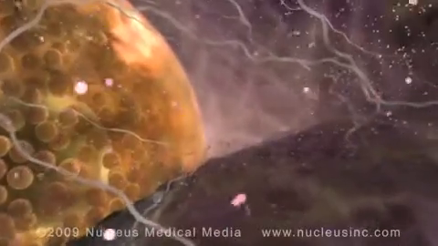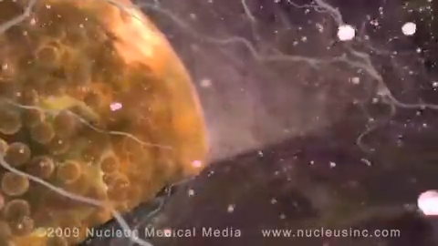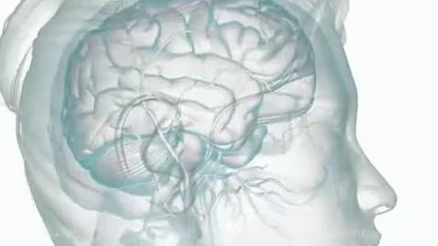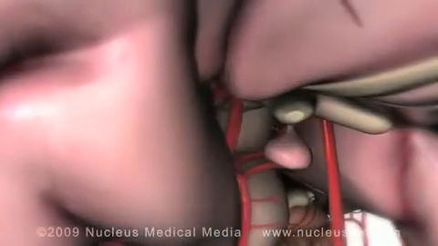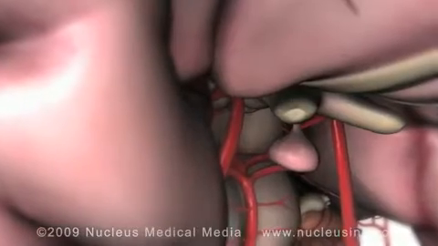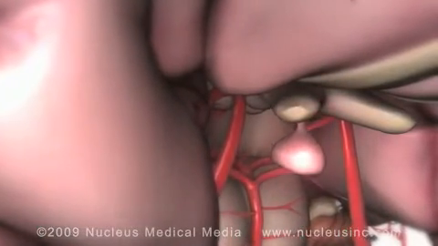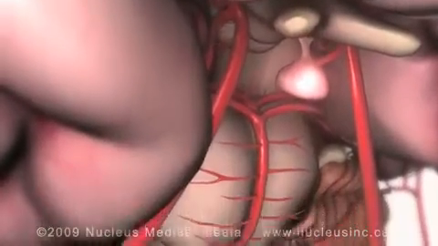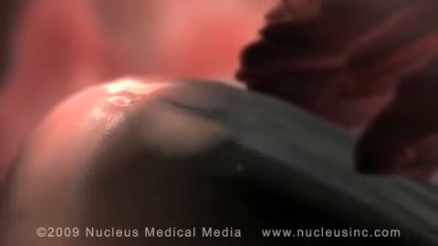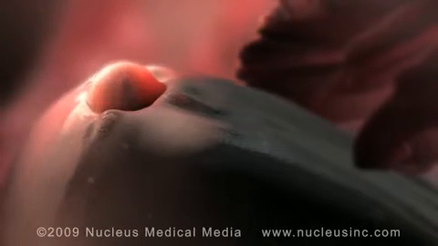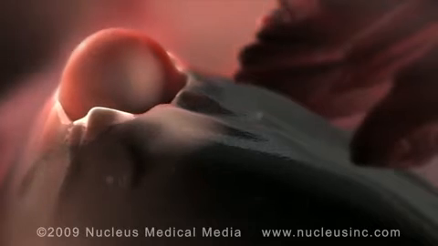Around day 12, the follicle secretes a large amount of estrogen into the bloodstream. When the estrogen reaches the hypothalamus and the pituitary gland in the brain, the anterior, or front part, of the pituitary gland releases a huge surge of luteinizing hormone into the bloodstream. Around day 14, luteinizing hormone causes the follicle to undergo a sudden growth spurt.